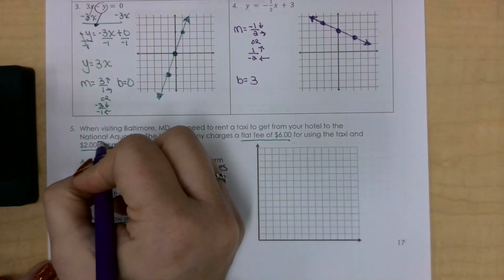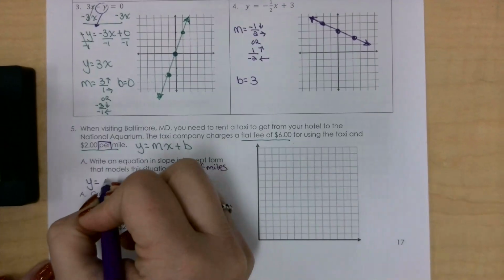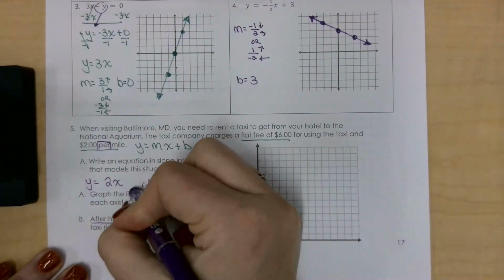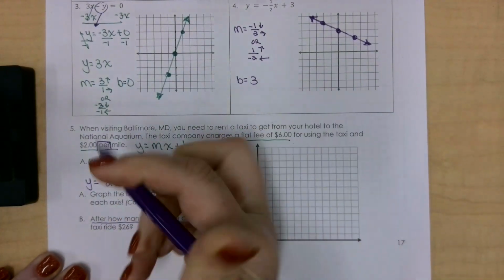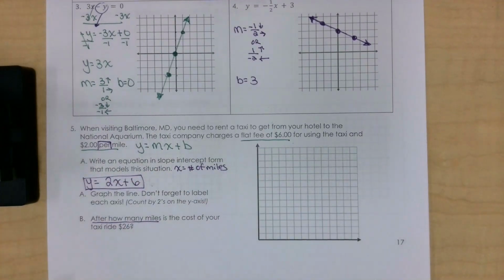And this is $2 per mile per the x. So y is going to equal $2 times x plus 6. I'm going to just write that a little closer because it looks weird to me. Plus 6. So there is the equation that will model this situation.